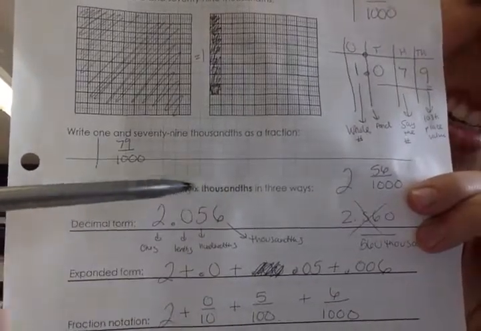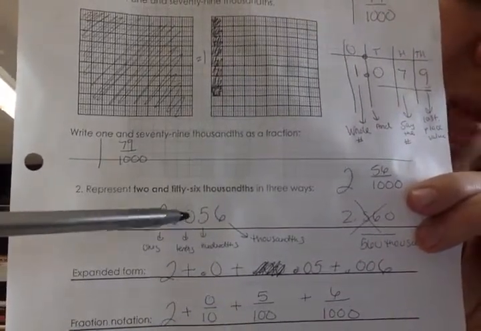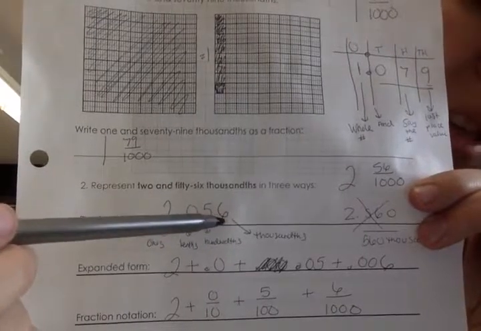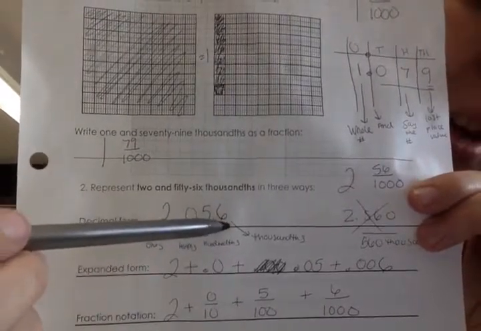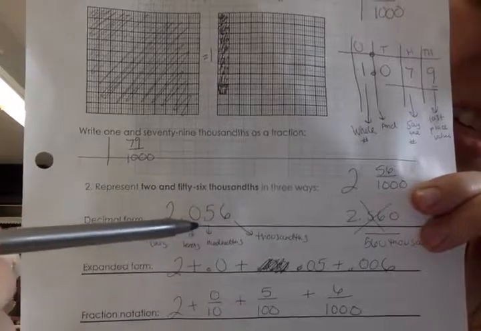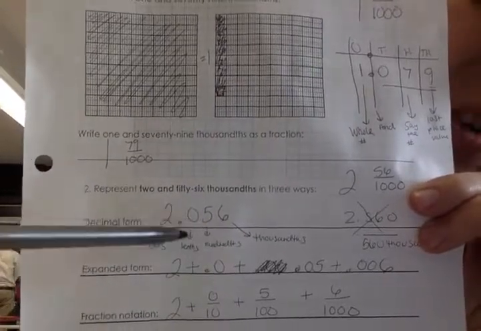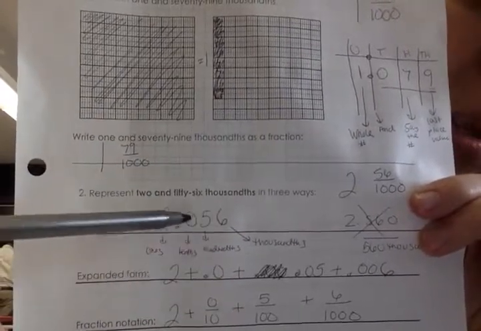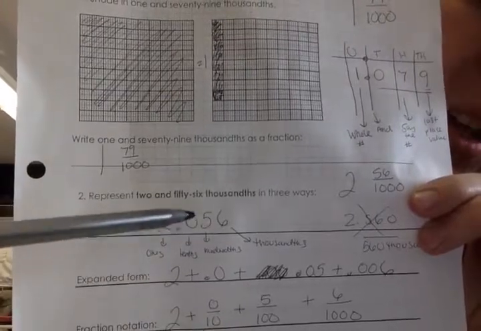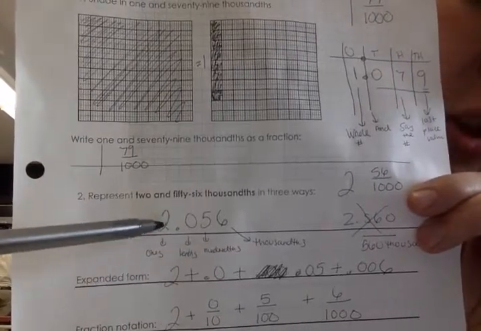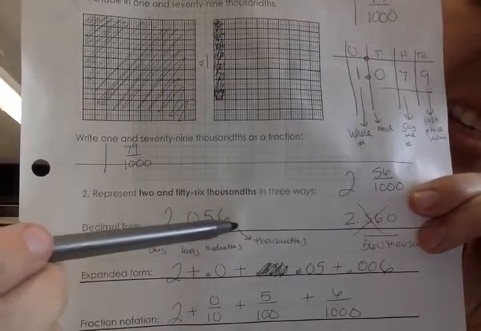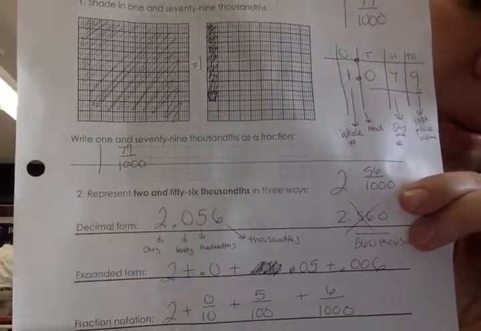And then we have 56 thousandths. So we have to go all the way to our thousandths place, which means we have to have a third digit, but the number can only be 56. That means we have to put a 0 in the tenths place. So it's 2.056. We say this 2 and 56 thousandths.